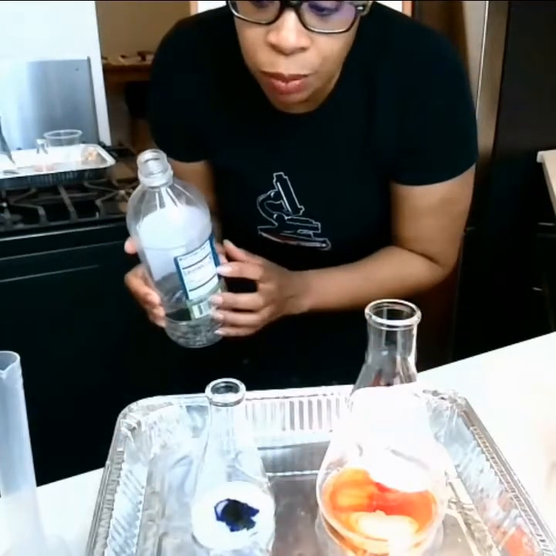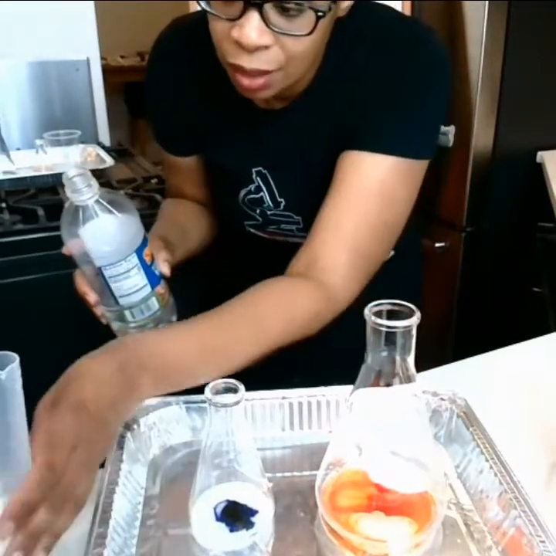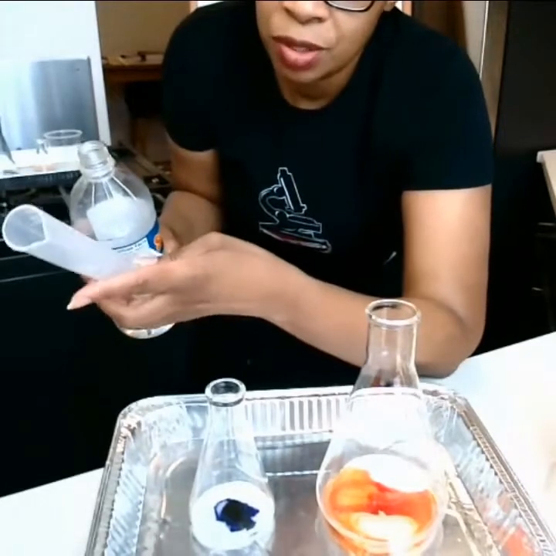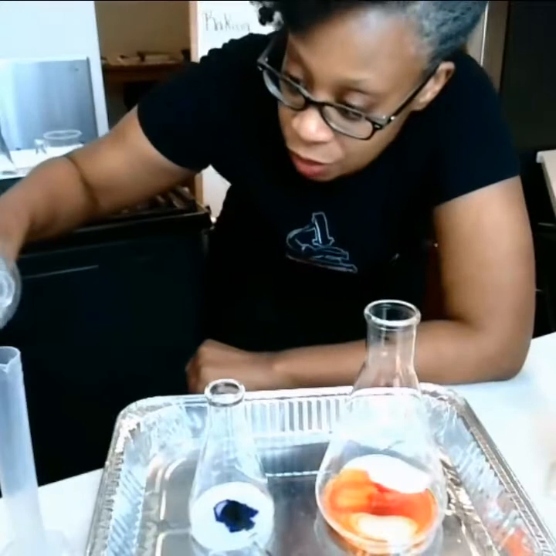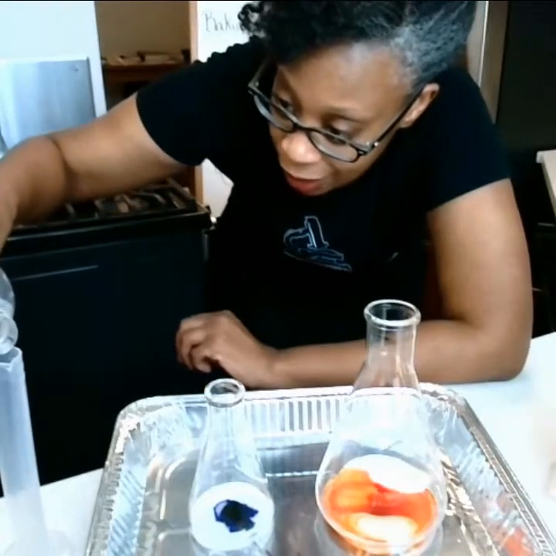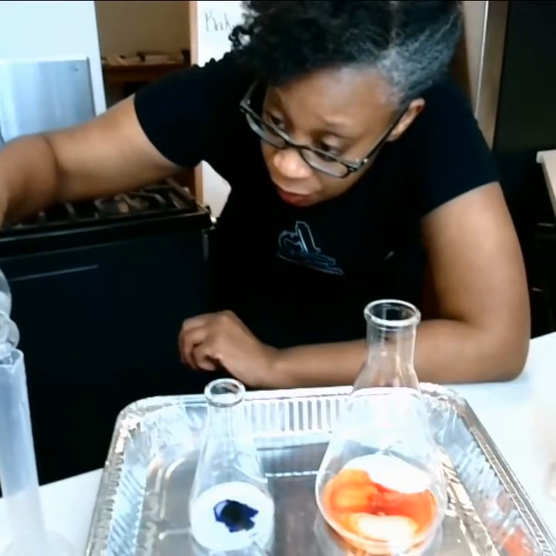So I'm going to come in here, and remember, I'm not using the same graduated cylinder to measure the amounts, only because this graduated cylinder is going to measure the smaller amount more accurately. If I really want to make sure that I'm getting 15, I want to use the right device.